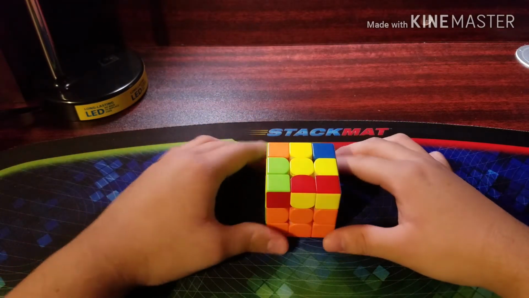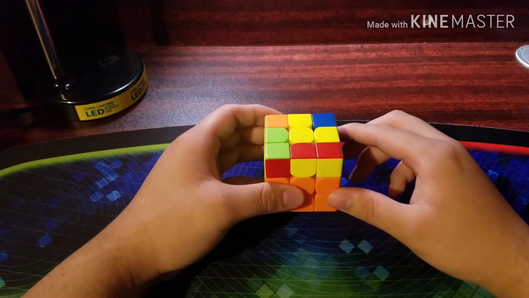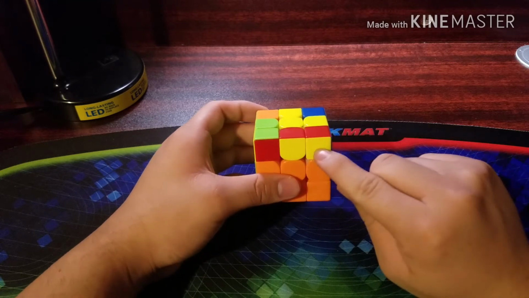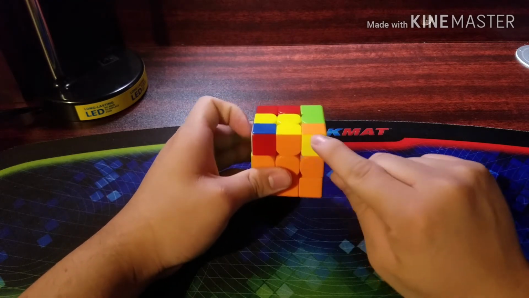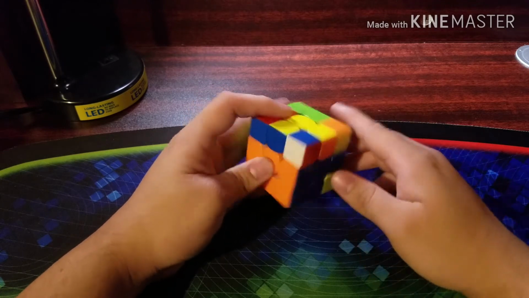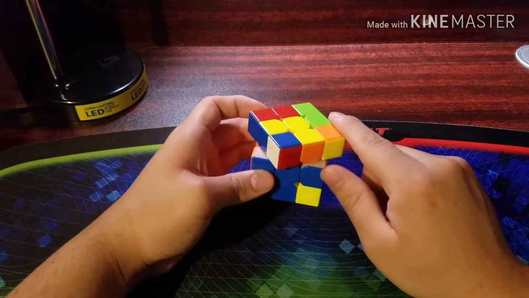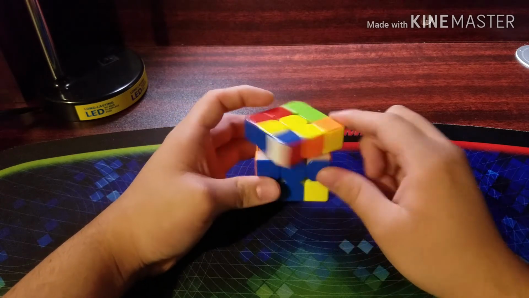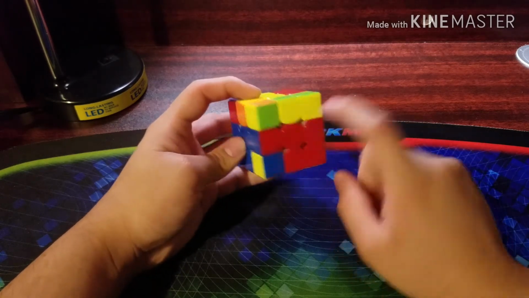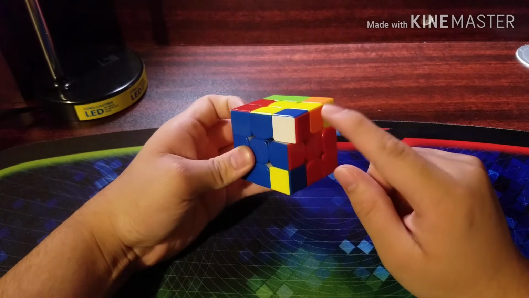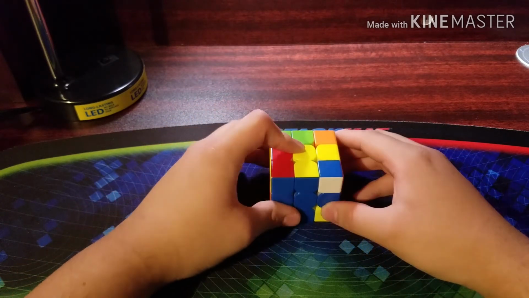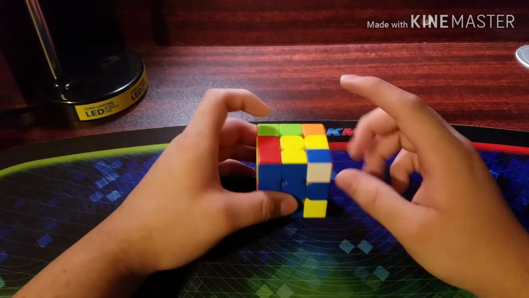Now we look in the top layer for another corner piece with white on it. This has yellow, this has yellow, this has yellow, this has white. Look at the other two colors, red and blue. Find the blue and red centers, blue, red. Put it in between them, and this is the last case.